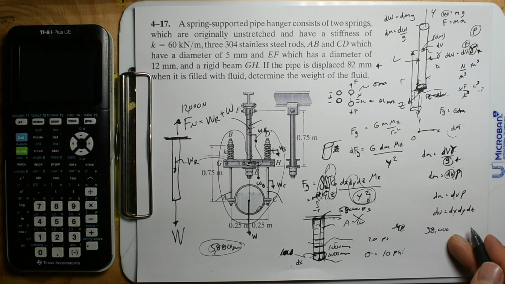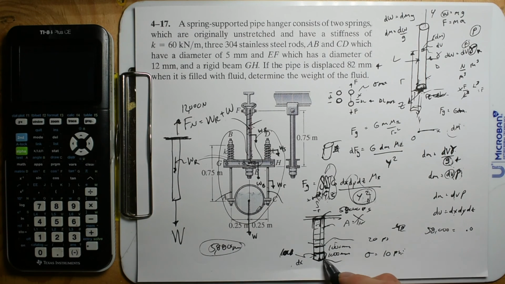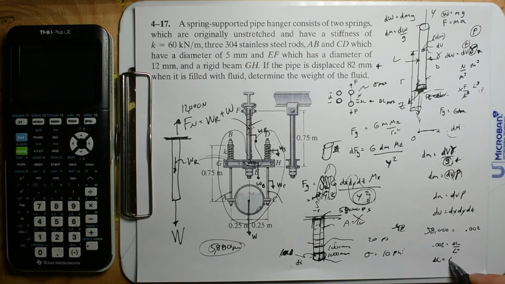If we have 58,000 psi in this little chunk, it's going to have a strain of 0.002, which is equal to change in length divided by the initial length. So we can find the change in length by taking the initial length times 0.002. We're going to say this is 1,000, so that change in length is going to be 2 millimeters, if that was the case.